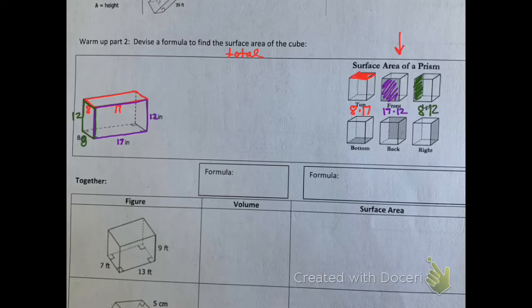All right, so I'm ready to find the area of all 3 pairs. So the very first pair in red is the top and bottom. So that was 8 by 17. So 8 by 17, if I multiply that together, I get 136. So that's for one rectangle.